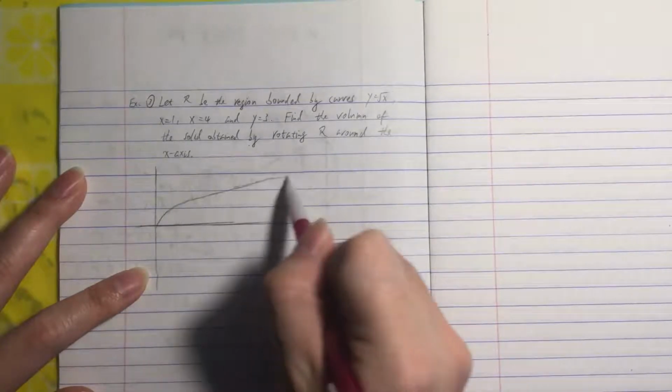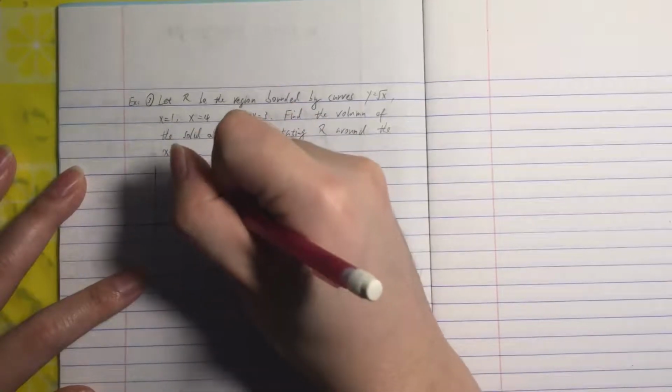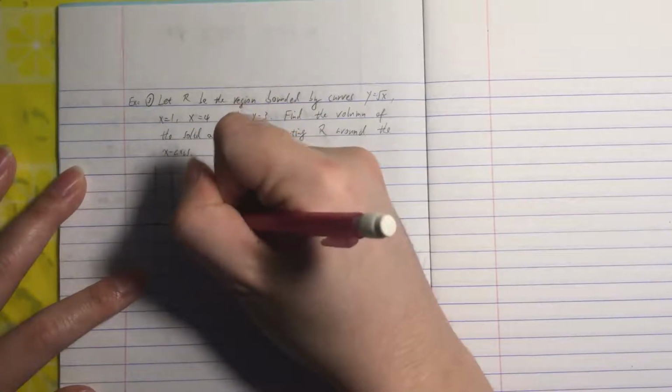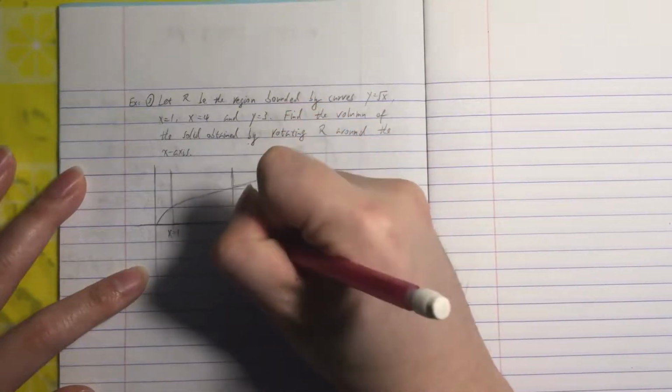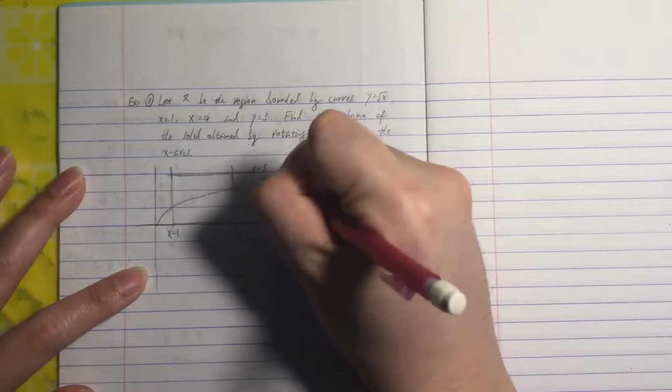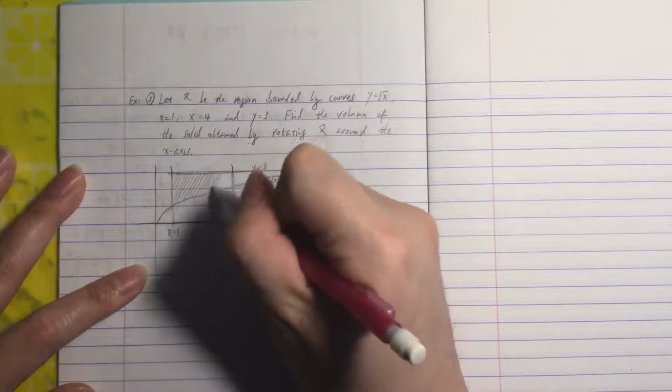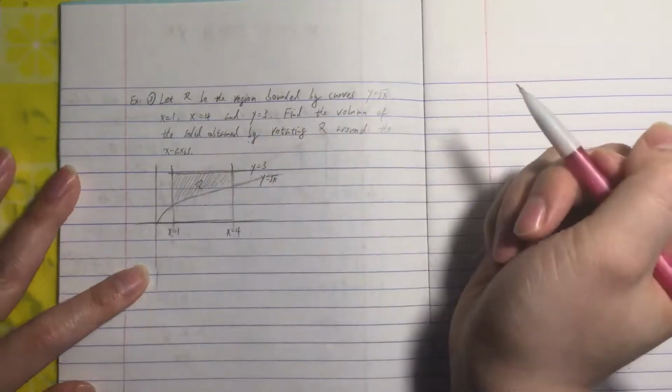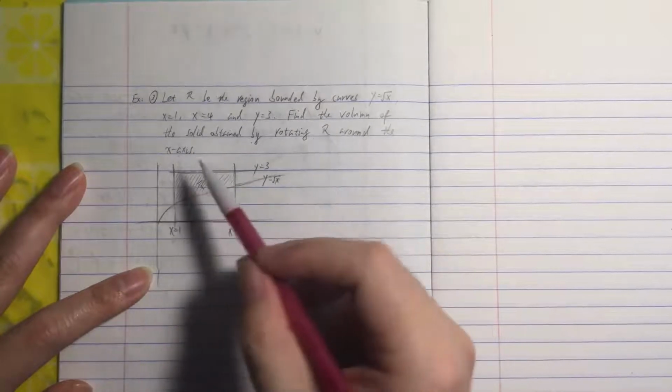Let's draw each curve first. Y equal to square root of x looks like this. X equal to 1 looks like this. X equal to 4 looks like this. And y equal to 3 is a horizontal line. So that's the region bounded by all 4 curves. This is region R. Next, rotate region R around x-axis.